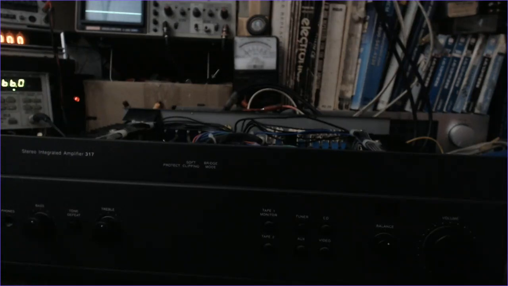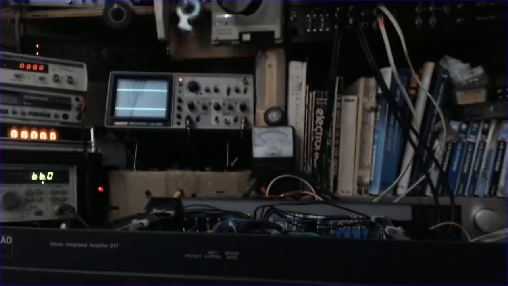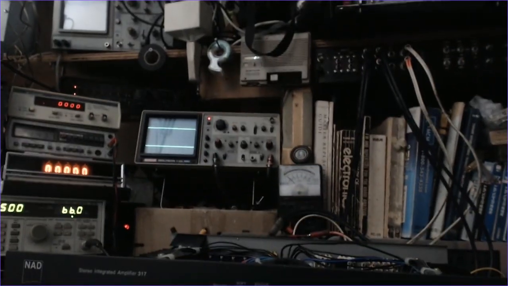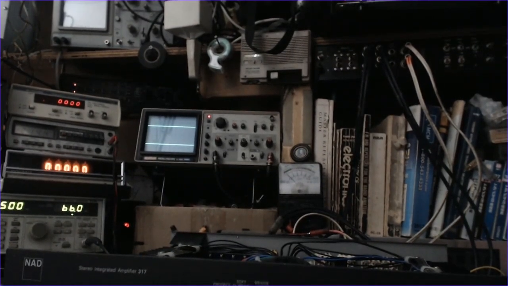So what we're going to do is run a laboratory audio generator into the CD inputs. We're going to monitor the output on this device here, which is a dual trace oscilloscope. We don't have a camera person here. This is not a Hollywood operation. That device with the two horizontal lines right there. The upper line will display the left channel. The lower line will display the right channel.